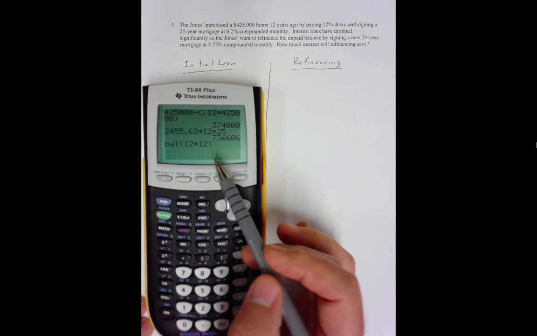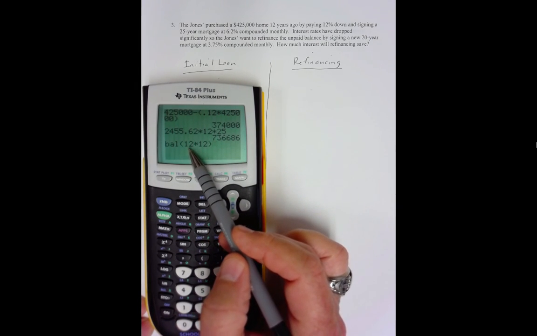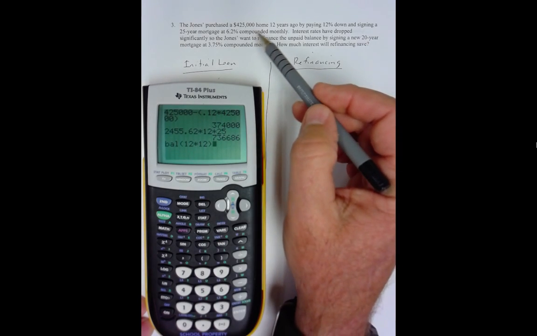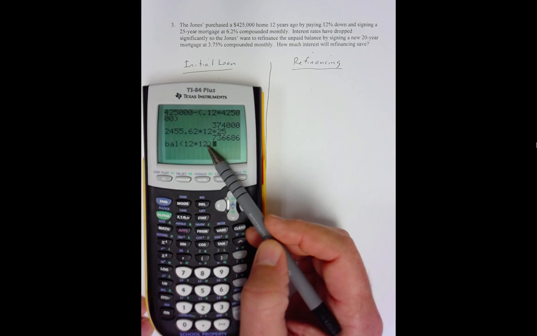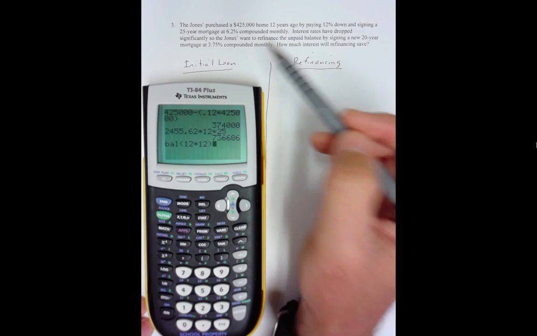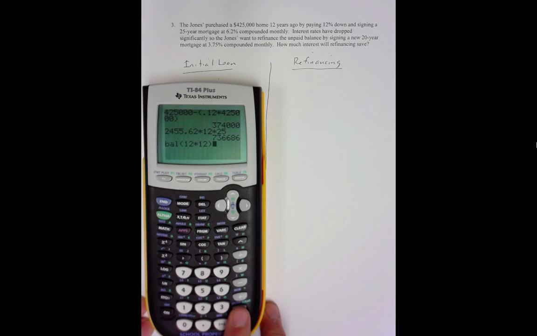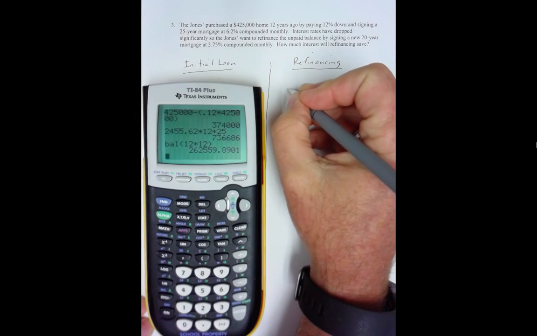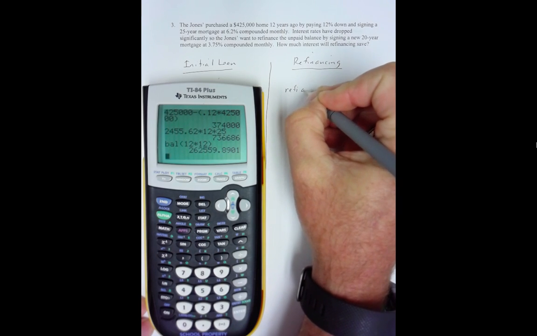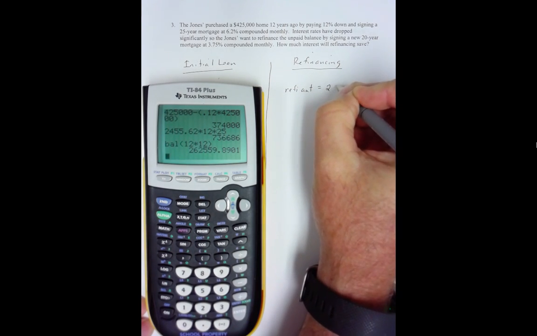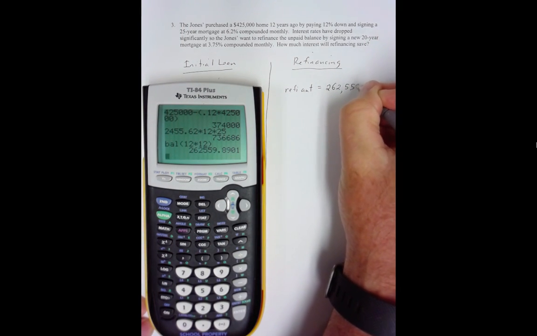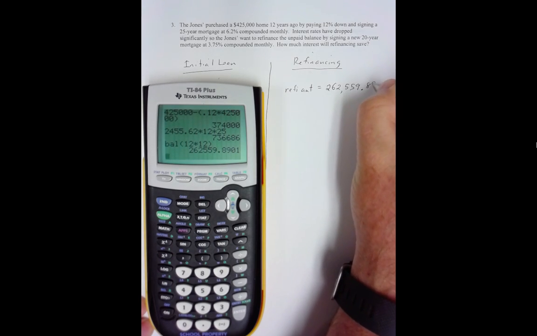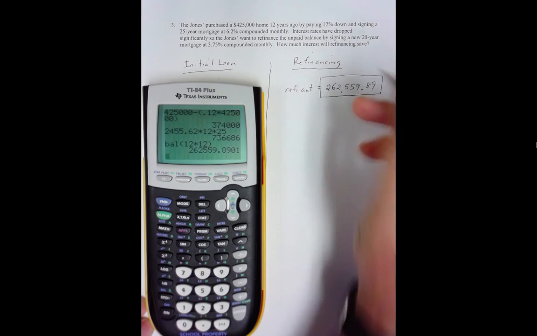Now, we've got two 12s going on here, which really isn't good for teaching, but let me explain what that is. The first 12 is the number of years. So if they had decided to refinance 15 years later, this would be a 15. The 12 is for the number of months because we're making monthly payments. Okay, so the balance at the time that they want to refinance, the refi amount, is $262,559.89. So that's the amount that we want to refinance.